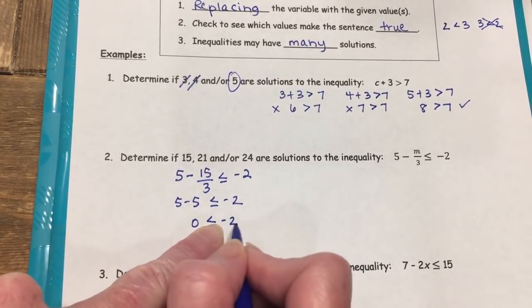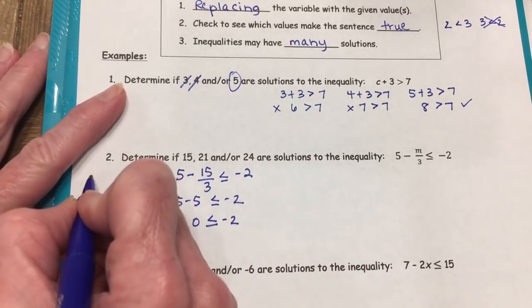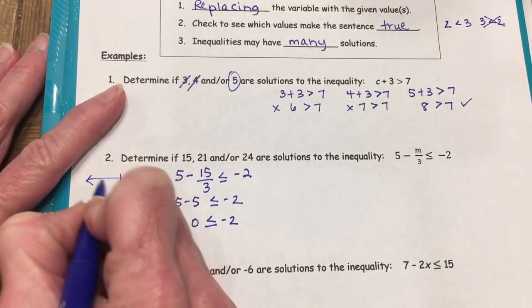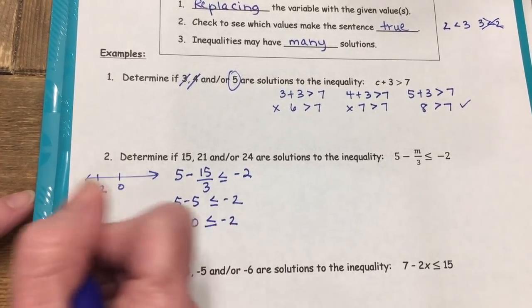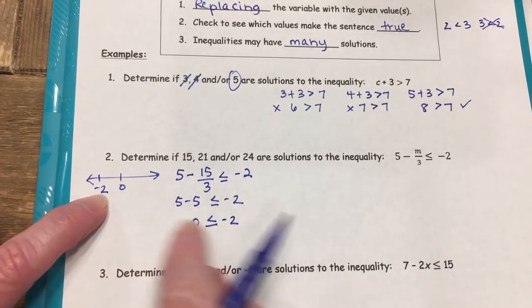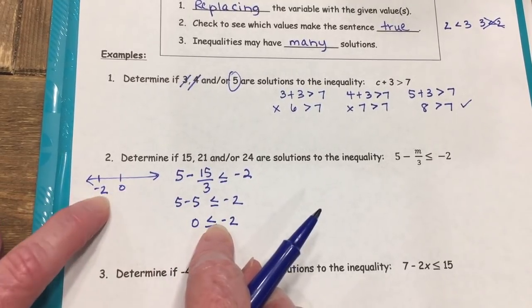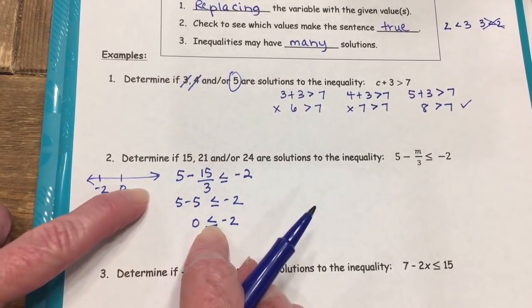Is 0 less than negative 2? Okay, so if I think of a number line, here's 0, here's negative 2. As I go this way, the numbers are getting smaller, right? So which one's smaller, negative 2 or 0? Well, negative 2 is. So is 0 less than negative 2 true?